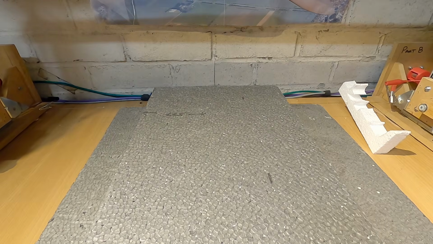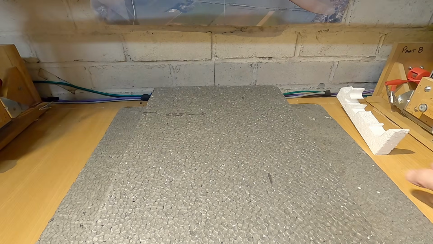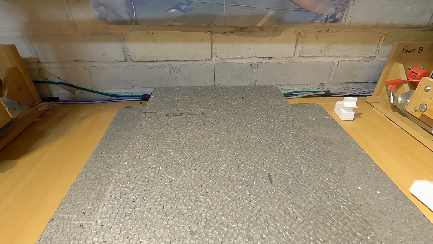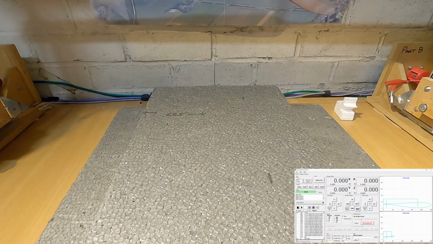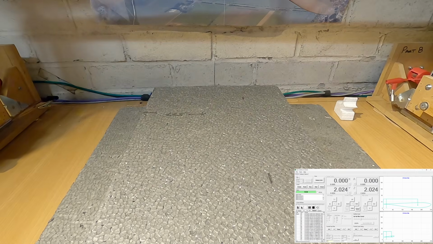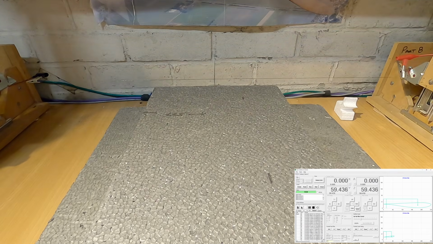So what I'm doing now is just making sure the hot wire's hot enough with a bit of scrap foam there, and it's just dropping down on its own weight, so that looks okay, but it wasn't quite enough. So you'll see in the video I did increase it just a little bit, and then once we've got the hot wire going, we can start it, and off she goes.